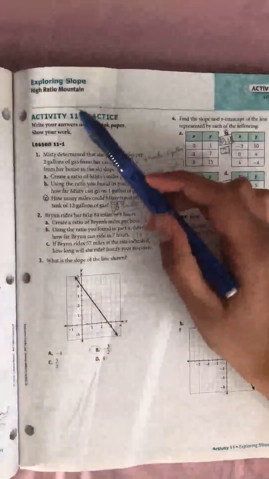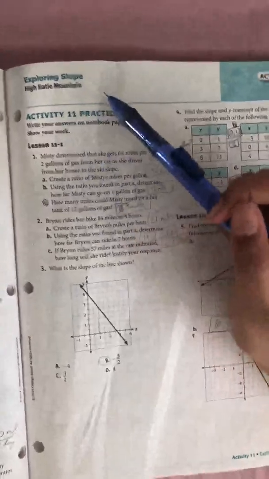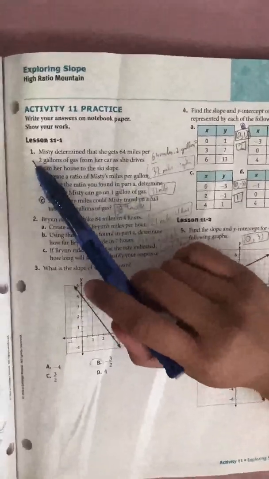So let's move on to page 145, activity 11, and we're on activity 11 practice. The name of the activity 11 practice is exploring slope, since you already did that. So we're still in a mystery situation now, because this is High Ratio Mountain. So let's go do the questions. Let's do lesson 1-1's practice right now. So let's go to number 1.